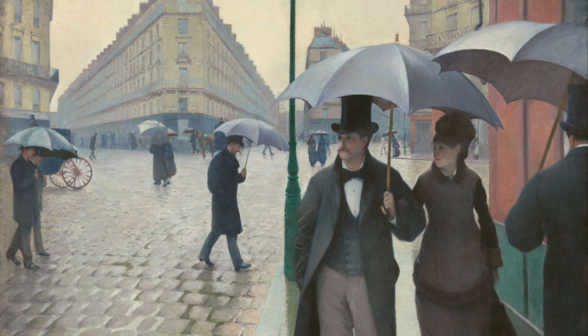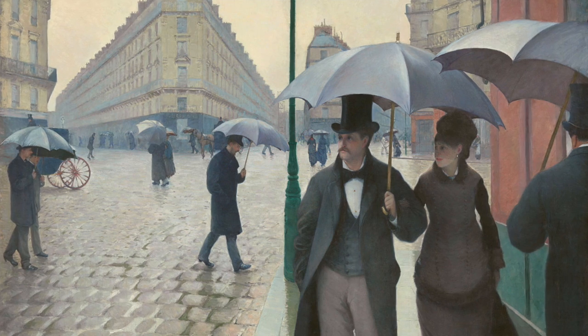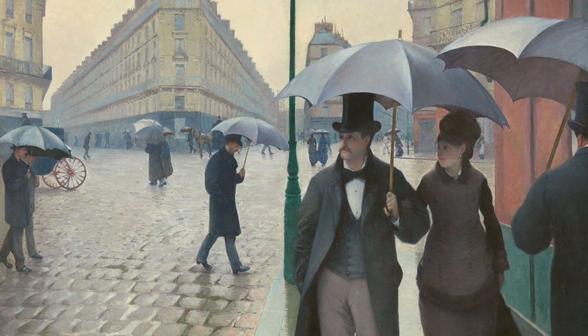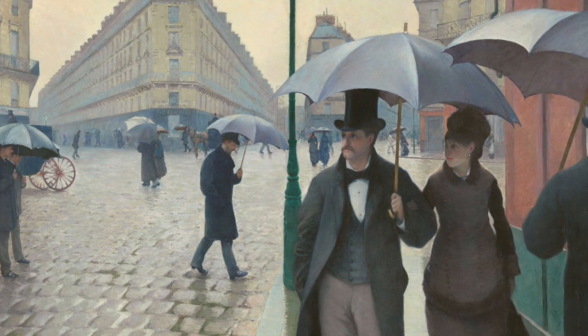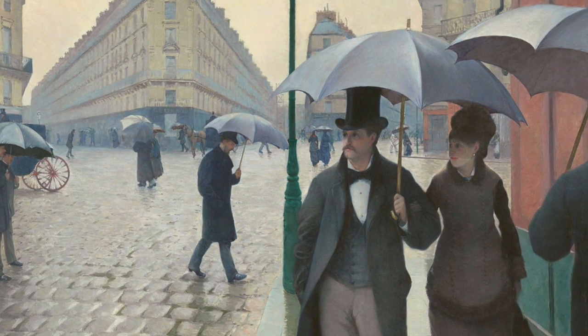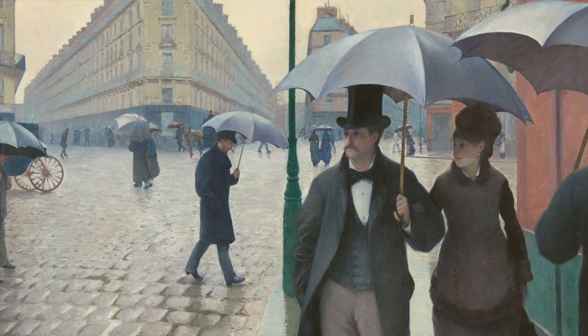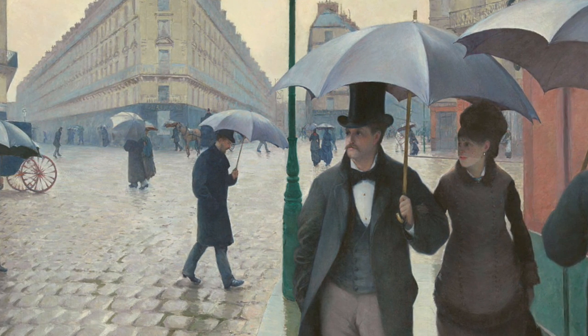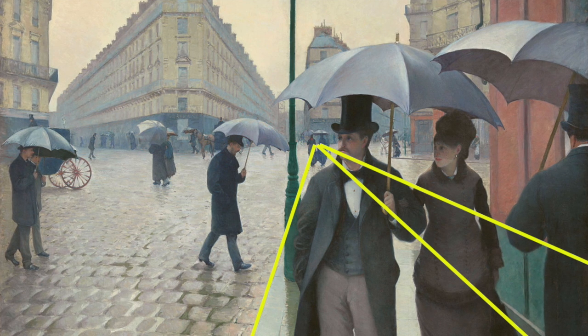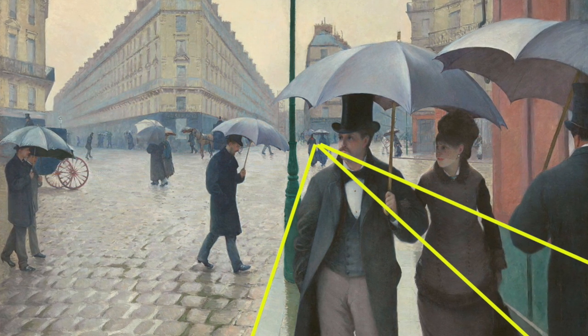For example, in this painting here by Gustave Caillebotte, it's a Paris street in the rain painted in 1877. We can see the man and the woman in the foreground are using the laws of 1-point perspective, and we can see how the sidewalk is going to one point behind the man's right shoulder.